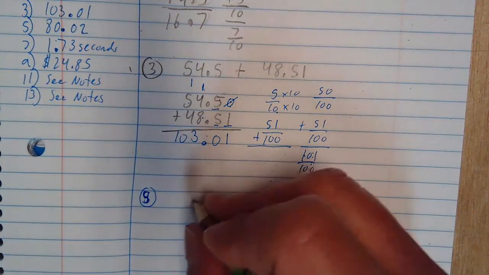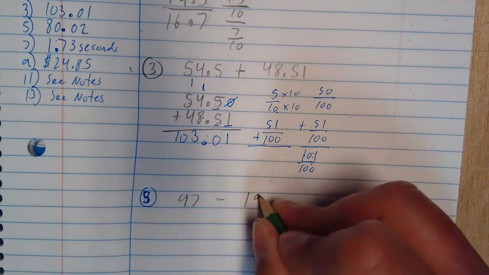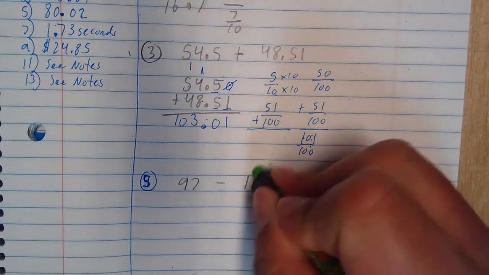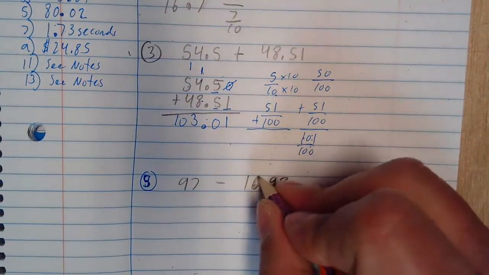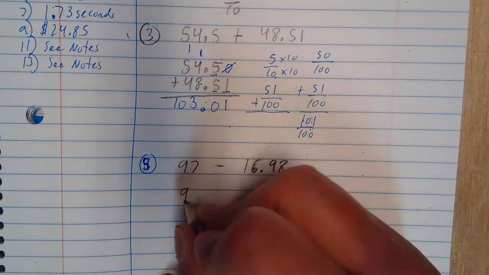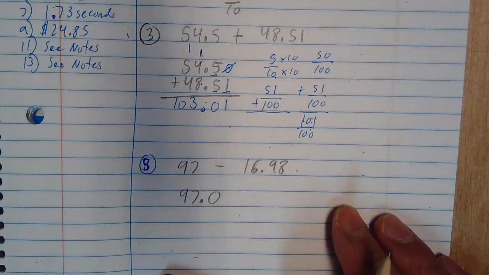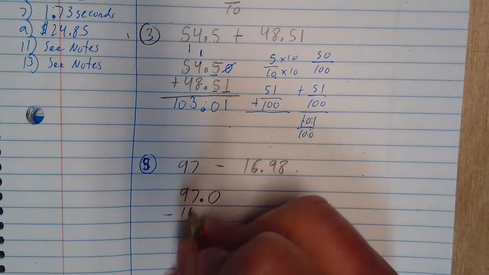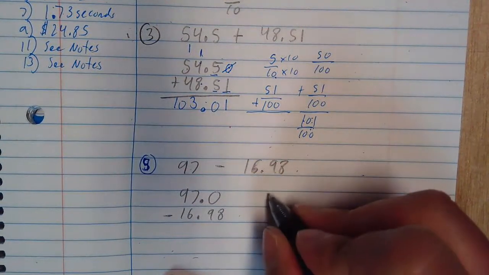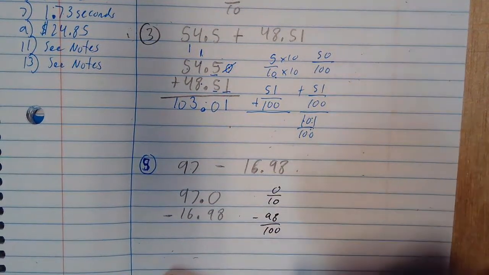We have 97 minus 16 and 98 hundredths. Let me erase that. Just looks weird. All right. Like I said before, we have a whole number. So we're going to change it into a decimal number. 97 and 0/10. We don't have any parts. It's just nothing but a whole number. Minus 16.98. Okay. 0/10 minus 98 hundredths. That doesn't work.